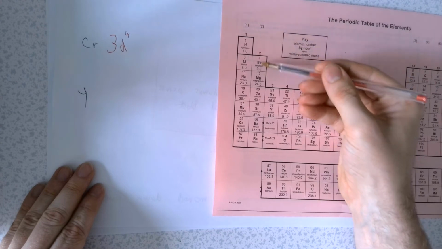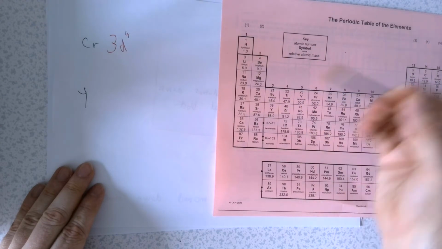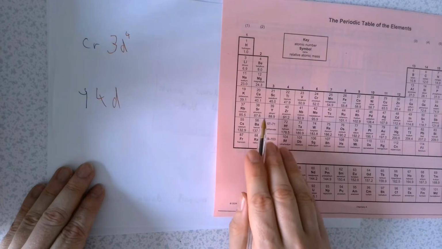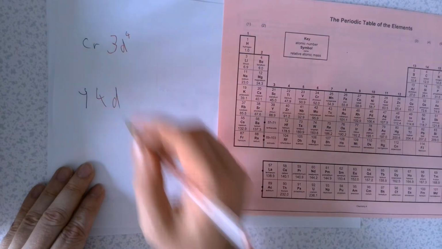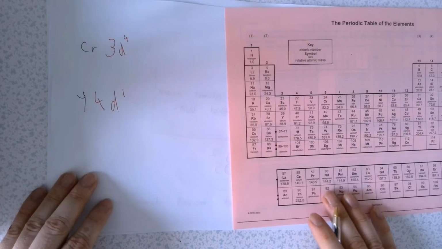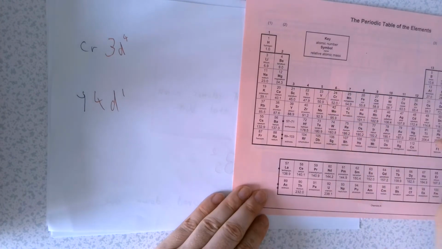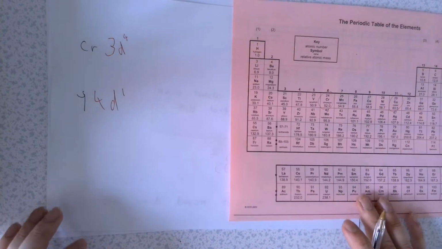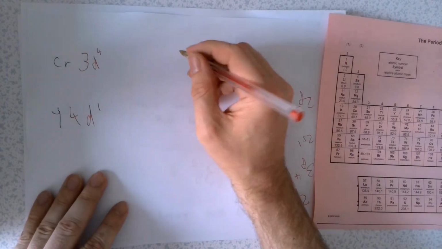Yttrium, 1, 2, 3, 4, 5, it's been moved down 1, so 4d, and then yttrium in the D block is the first row, so 1. However, chromium, I'll circle them, and copper, you've really got to watch out for them because they're a little bit weird.